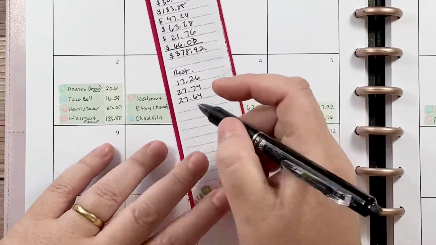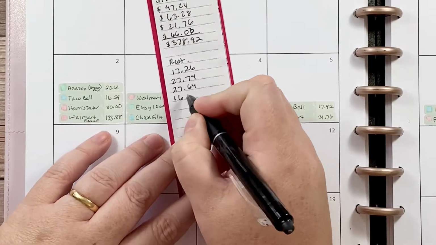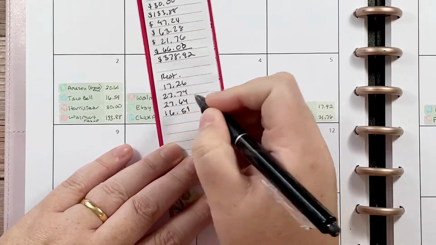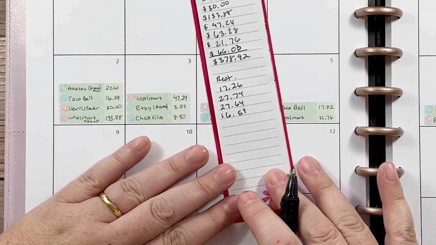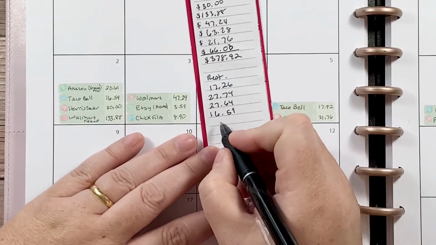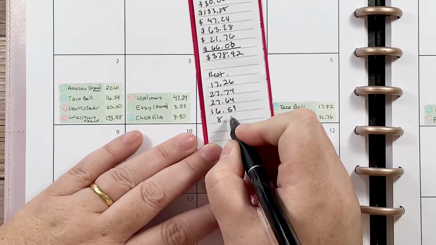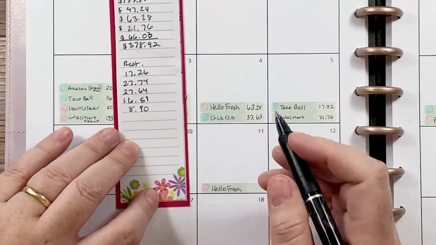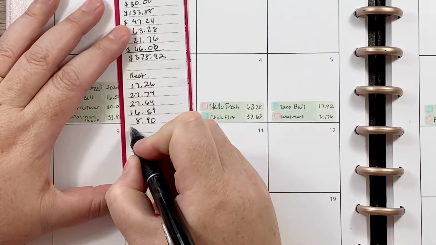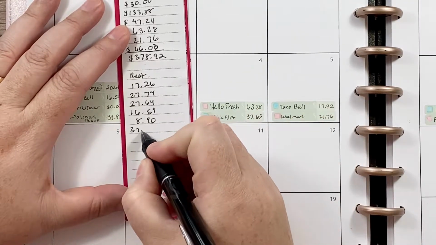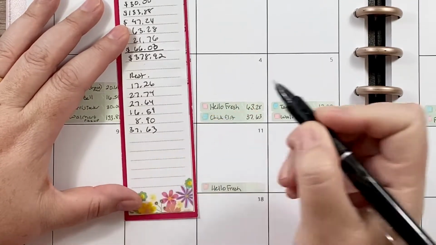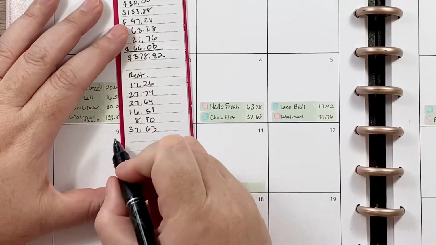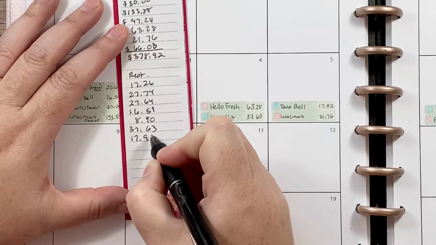And then let's see what we got. Another Taco Bell. We like our Taco Bell. Oh, I like my Taco Bell. My husband gets it with me because I want it. And then got milkshakes for everybody at Chick-fil-A, $8.90. And then we actually had Chick-fil-A for dinner, which was $37.63. And then Taco Bell again, $17.92.